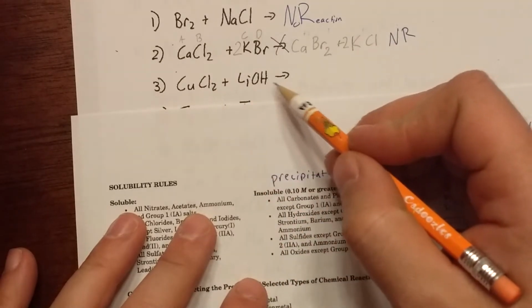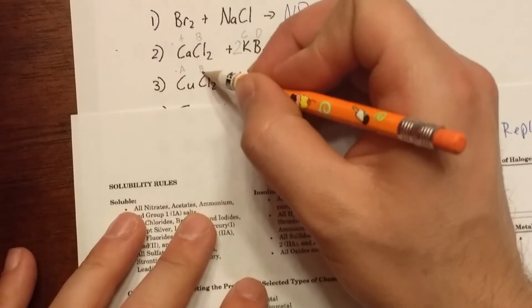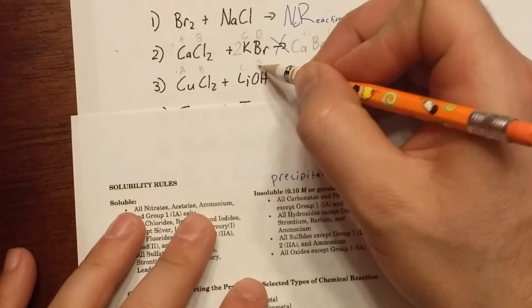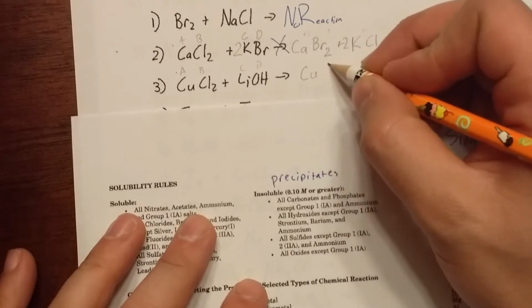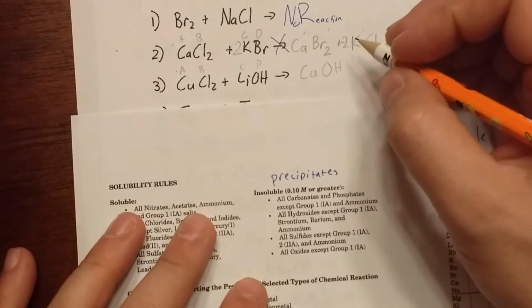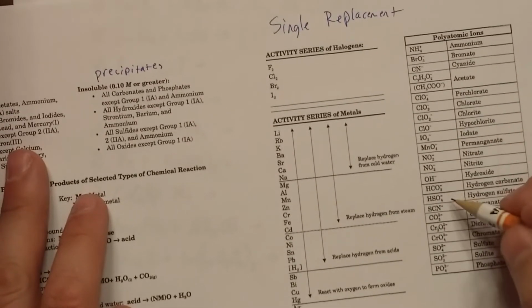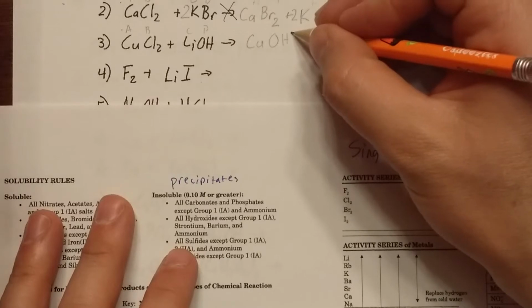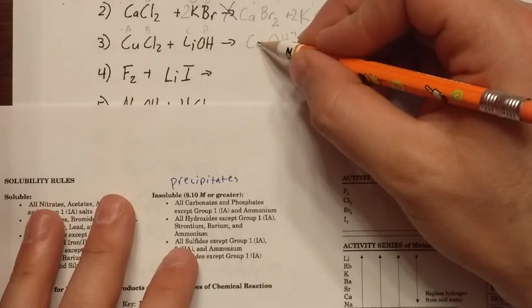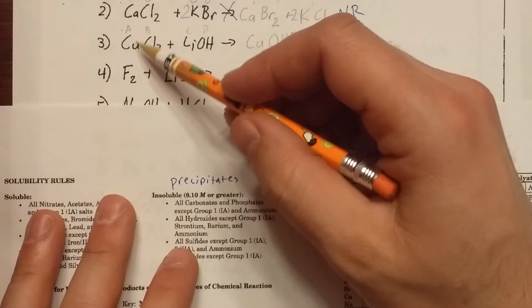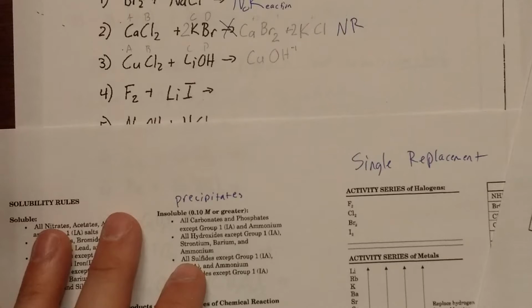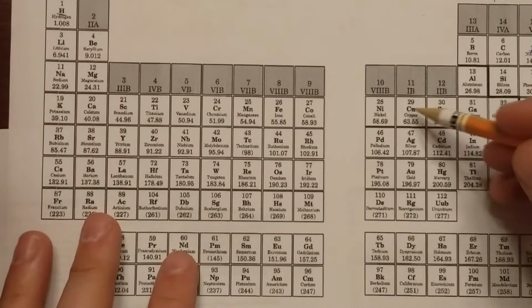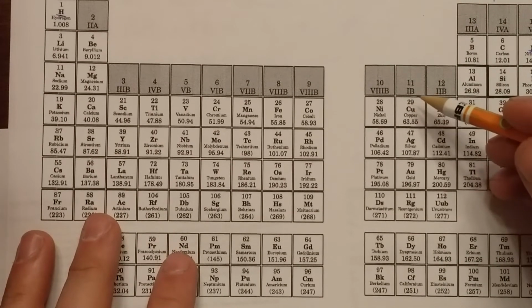CuCl2 plus LiOH. Well, this is AB plus CD. That's going to make AD. We've got copper, and we've got hydroxide. Well, I know from looking at the reference tables that hydroxide has a charge of -1. Now to figure out the charge of copper, we're going to have to figure out what its charge was over here. This is a more complicated problem. We don't know the charge of copper because copper, if you'll recall, is a transition metal. It can have multiple charges.